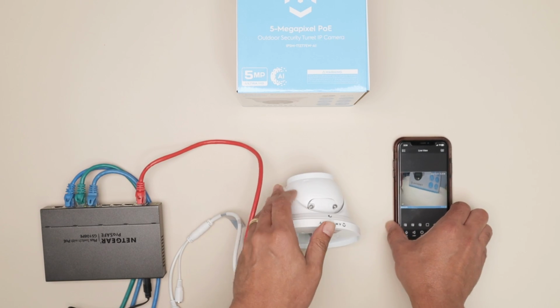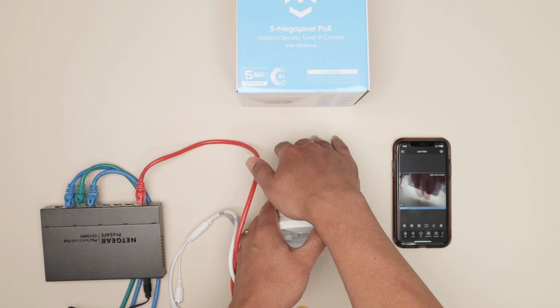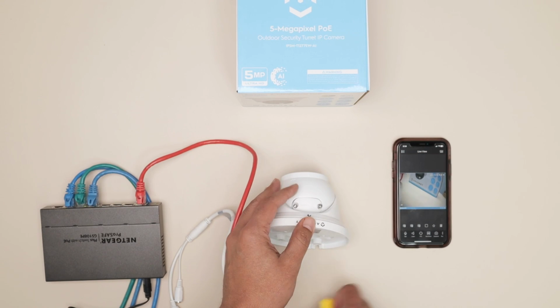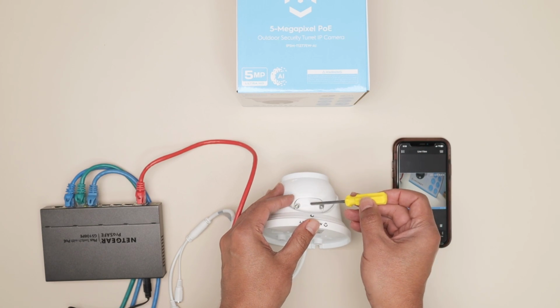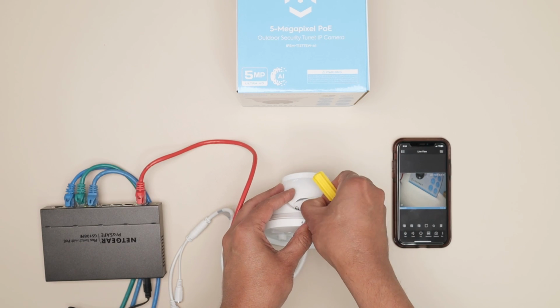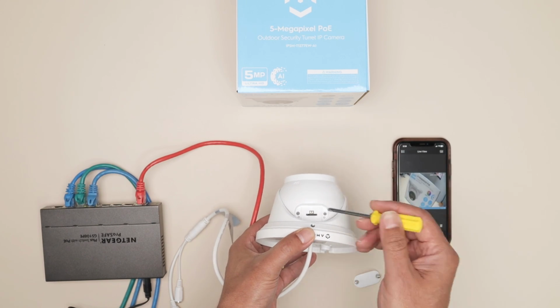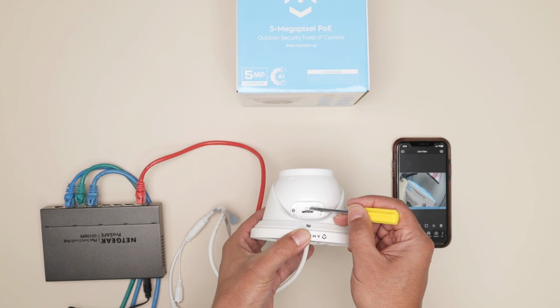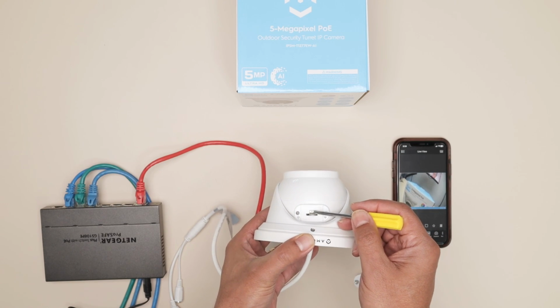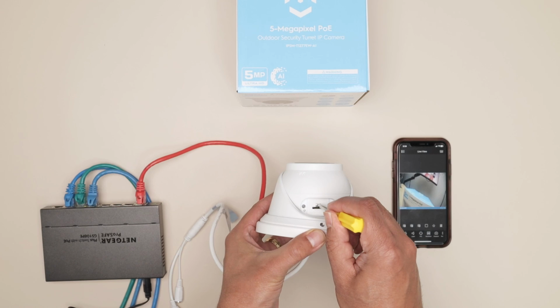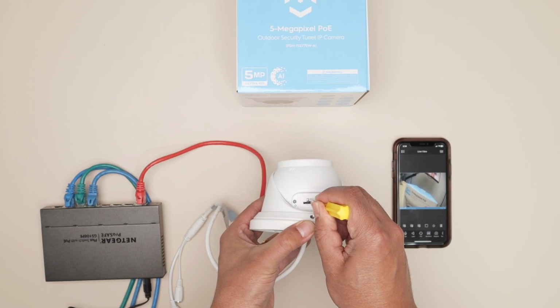As you can see here, the image is working. You can see it here on my cell phone. You have to open here because the reset button is just right here. I have this already opened so you can move faster, and then you can just hold this button for 5 seconds and you're going to have your camera reset. So let me just press here and hold for 5 seconds.